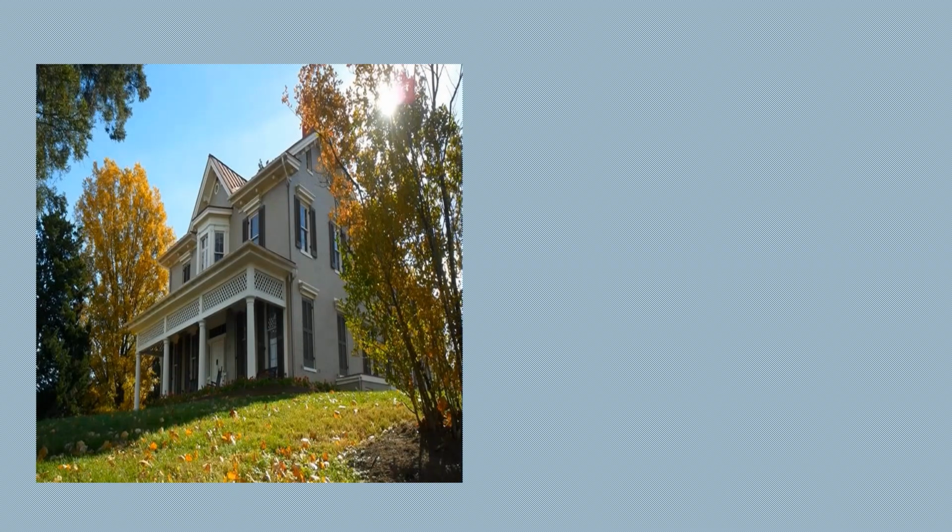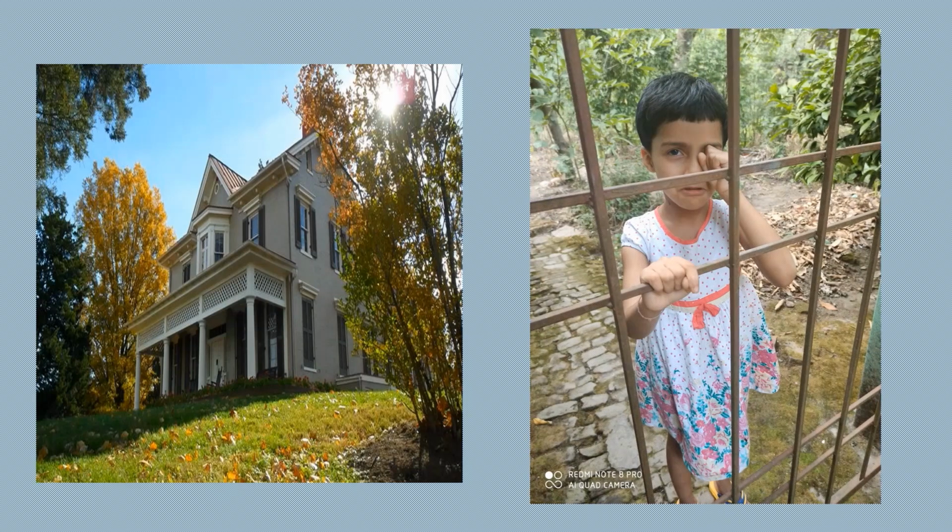We feel really happy and comfortable in our homes. But what if we are locked somewhere away from our homes? अगर हमें घर से दूर लॉक कर दिया जाए, we'll really feel bad, isn't it?